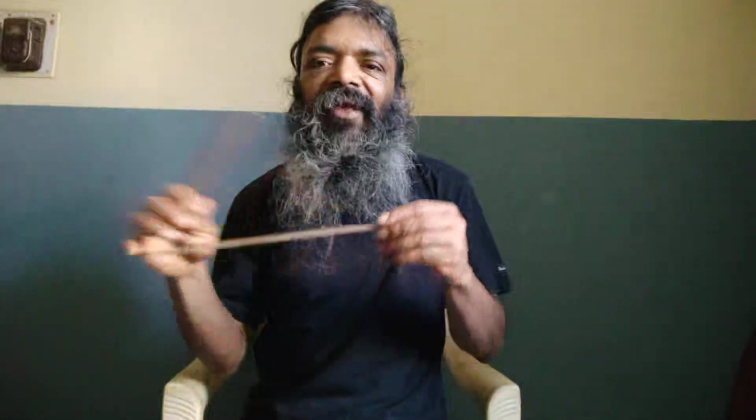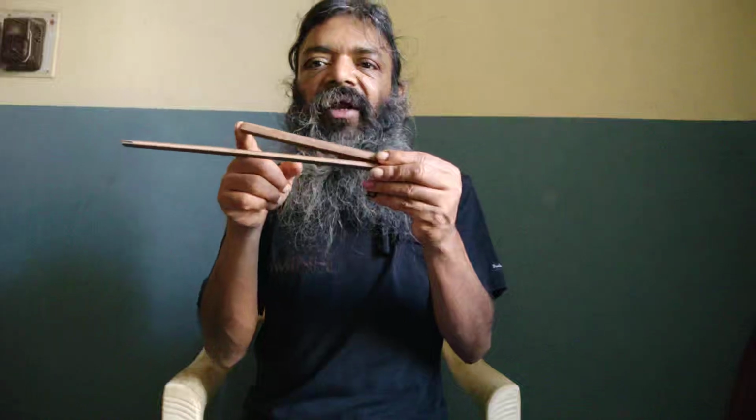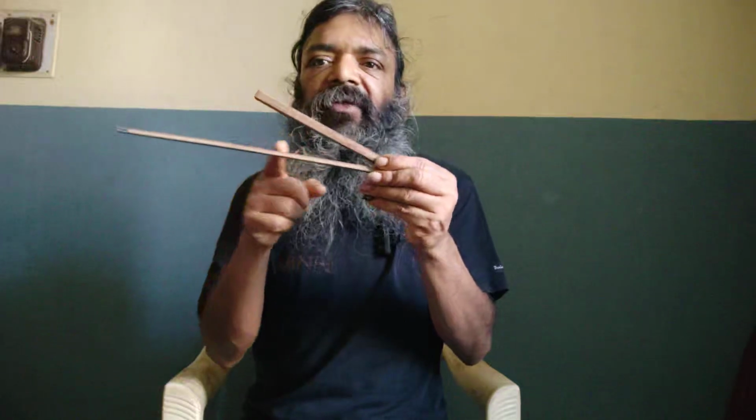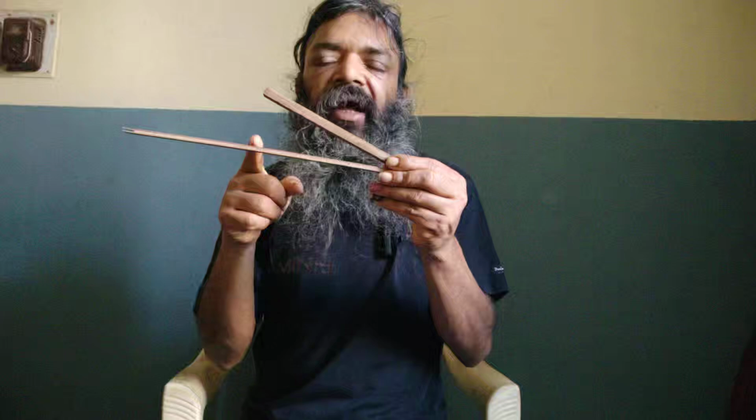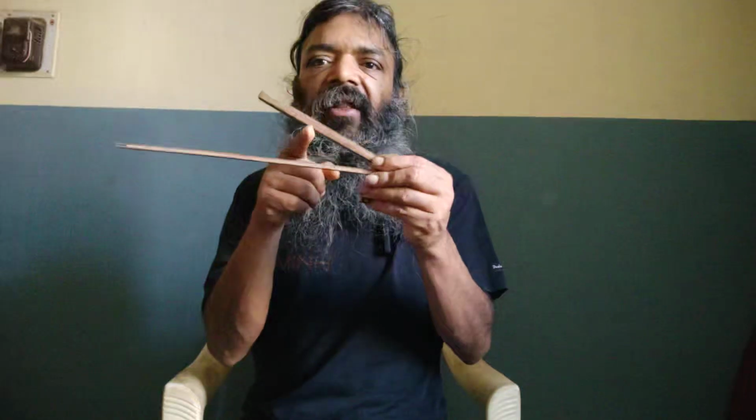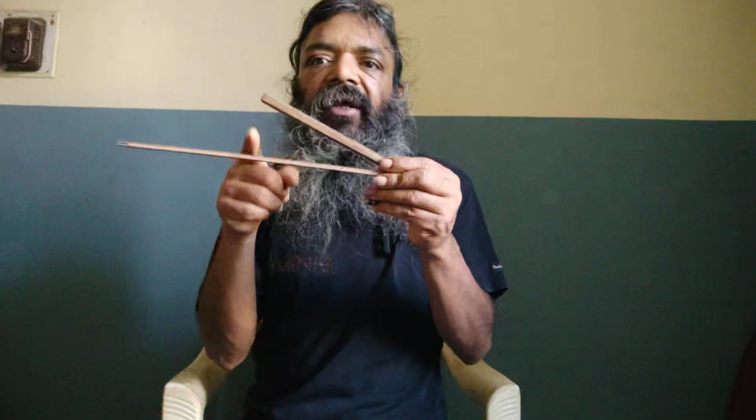This is the height. At one point the angle is theta and the height is h.